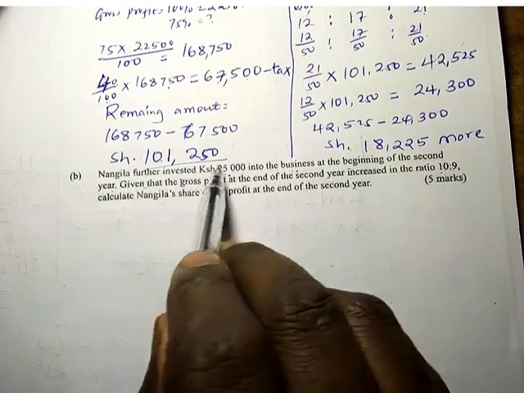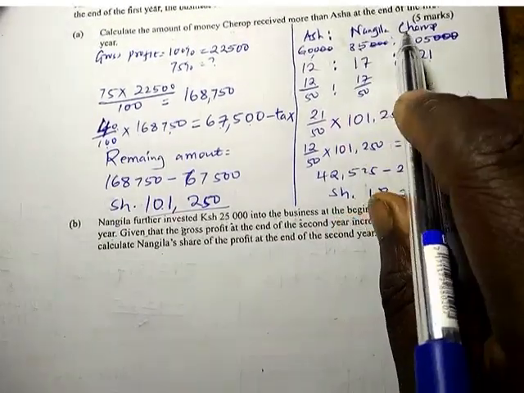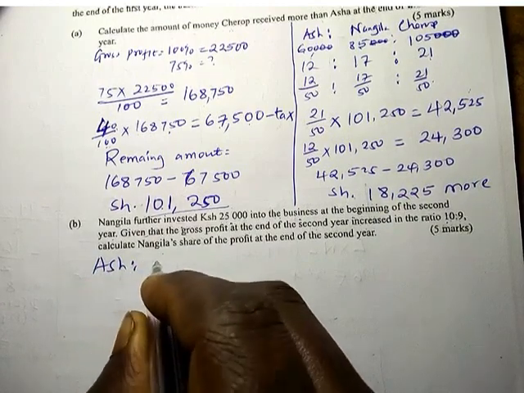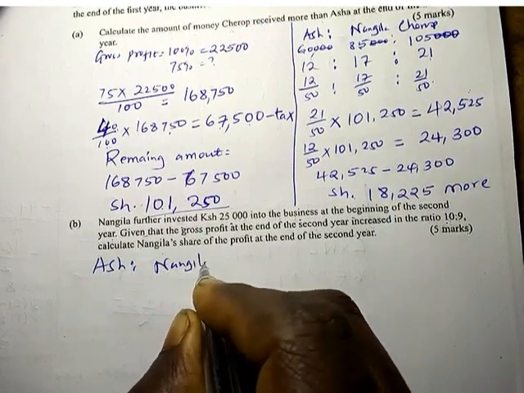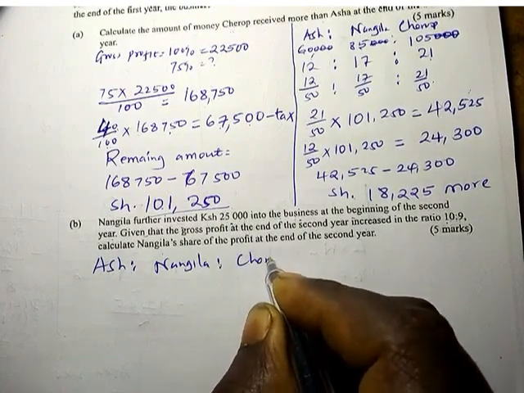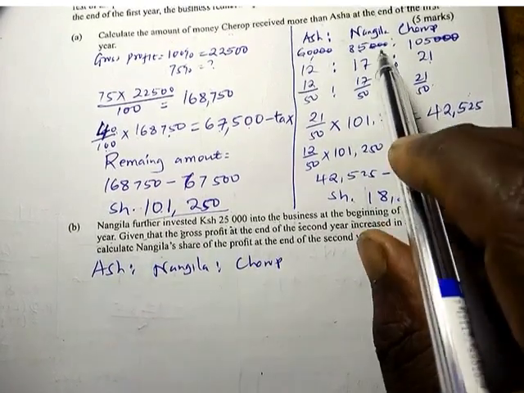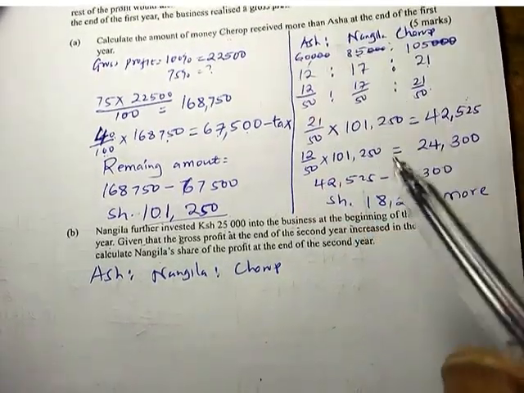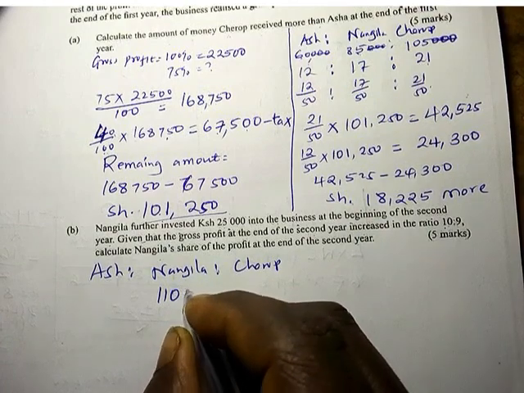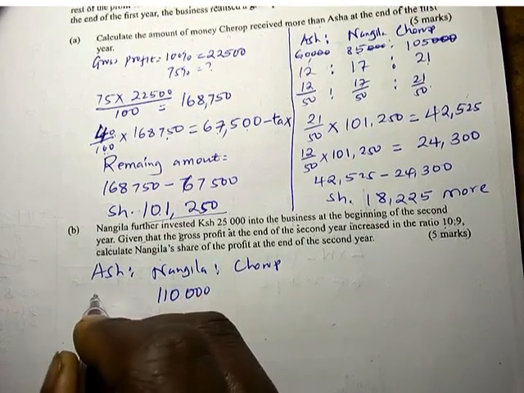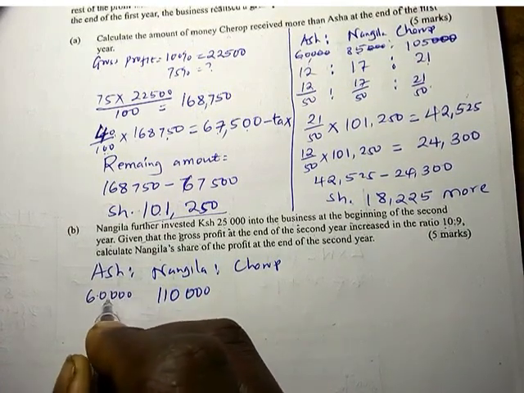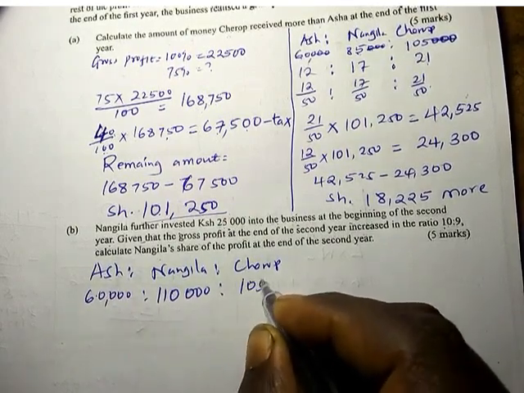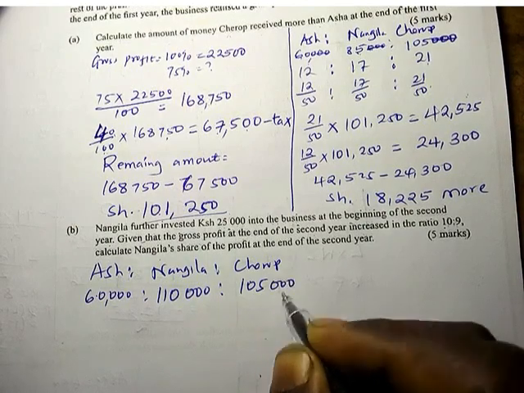Nangira has added, so the sharing ratio will now be different, because now Asha and Nangira and Cherop. Nangira has added 25 to this, so hers will be 110. This one remains 60,000. This one remains 105,000.